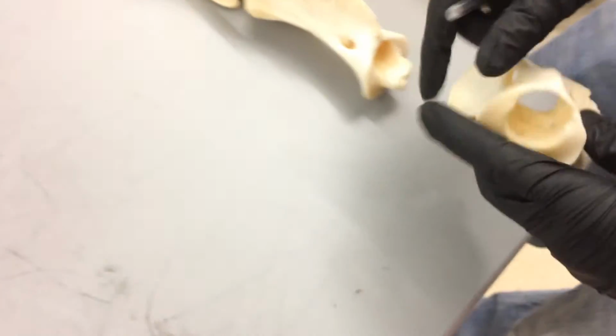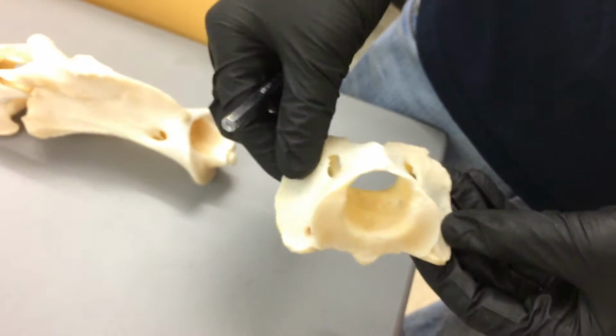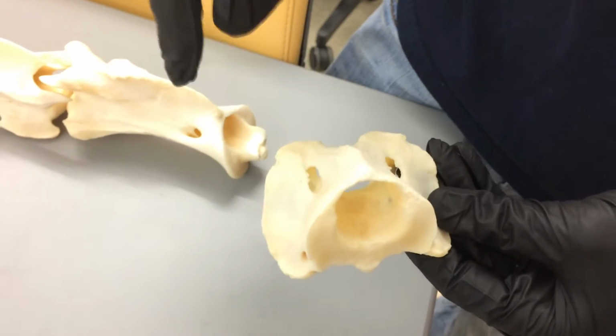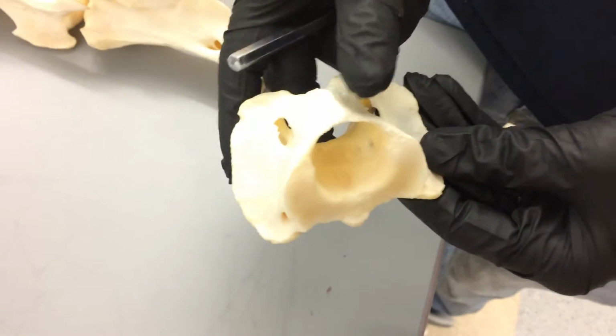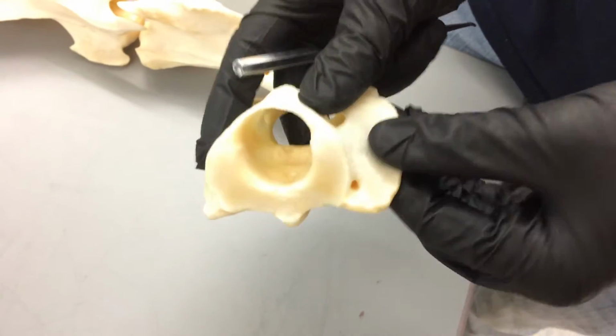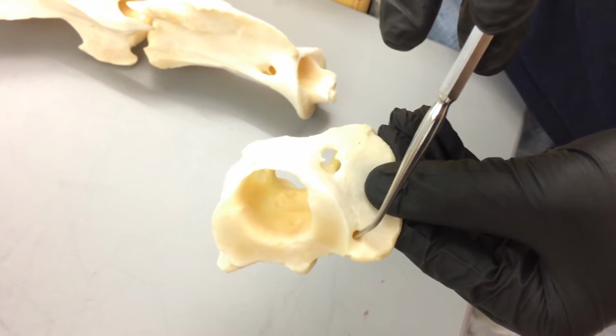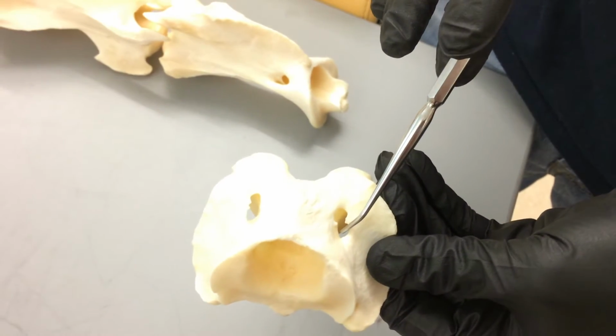So we'll start with the cervical vertebra. If you look first, you'll see the atlas. This is the first one. You'll be able to see specifically on this the arch, which is just right there. You'll be able to see the transverse foramen, which is located right there. You'll be able to see the atlantal foramen right there.